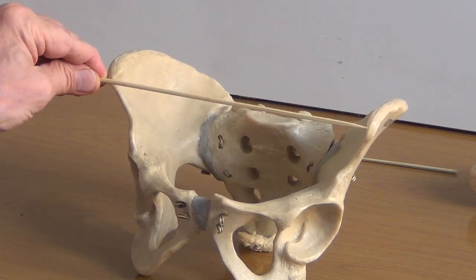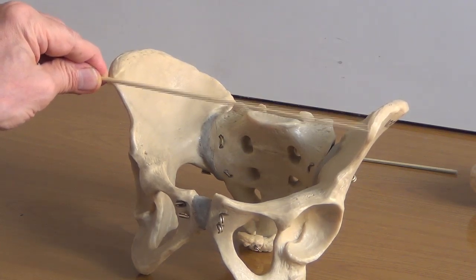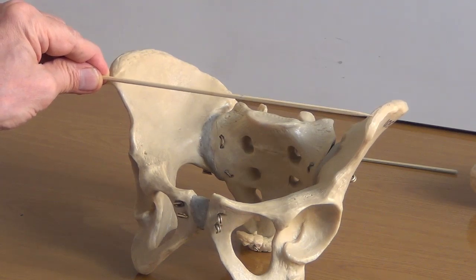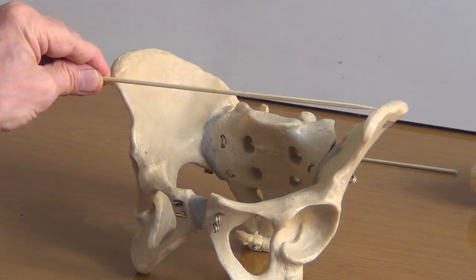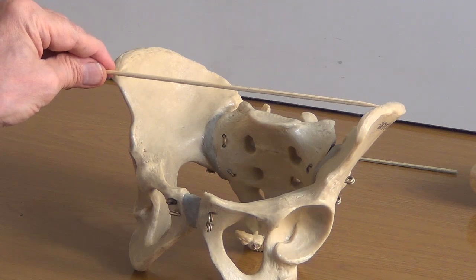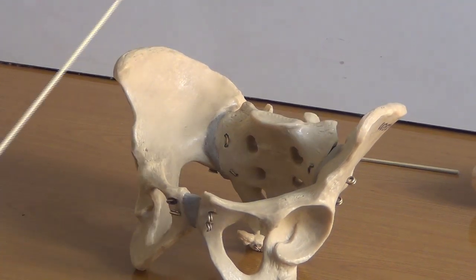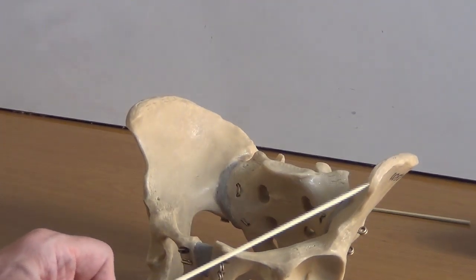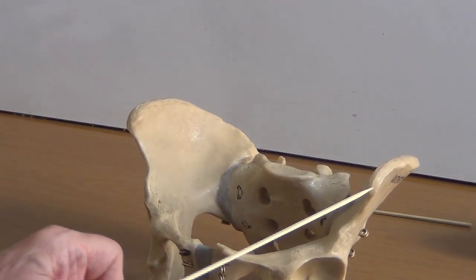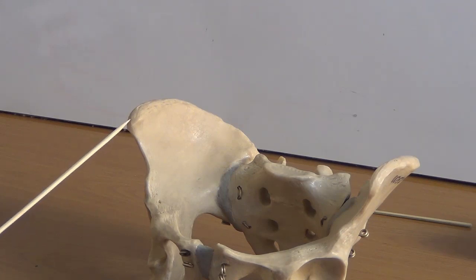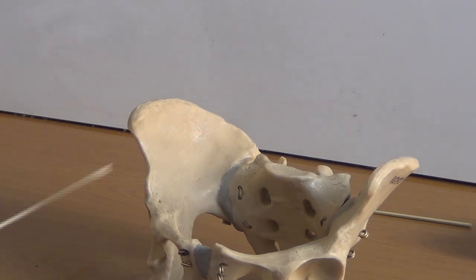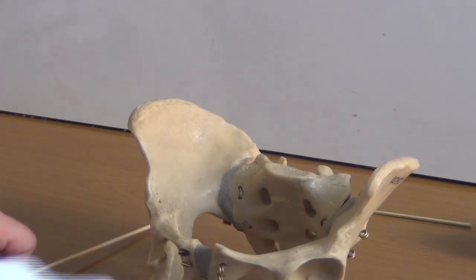Obstetricians use a special instrument, the obstetrical circulum, which has two branches, and they put one branch here and another branch here, and can make the measurement.